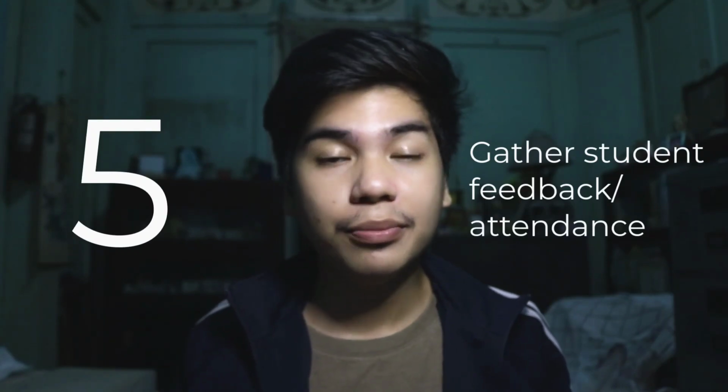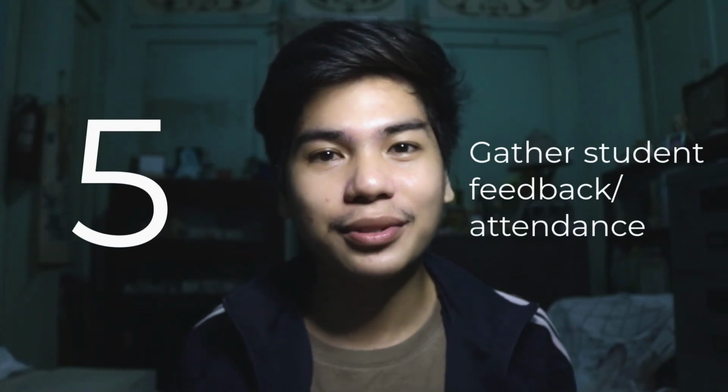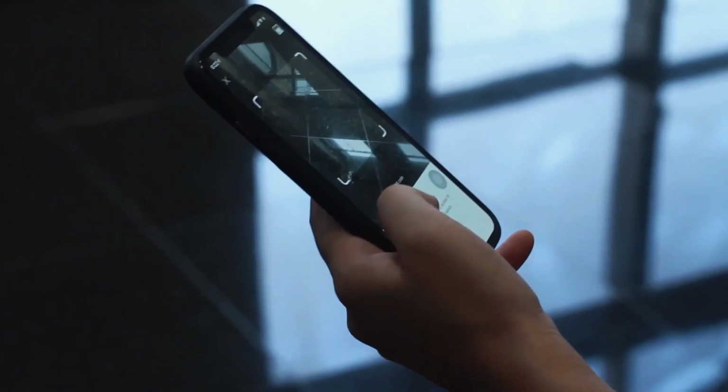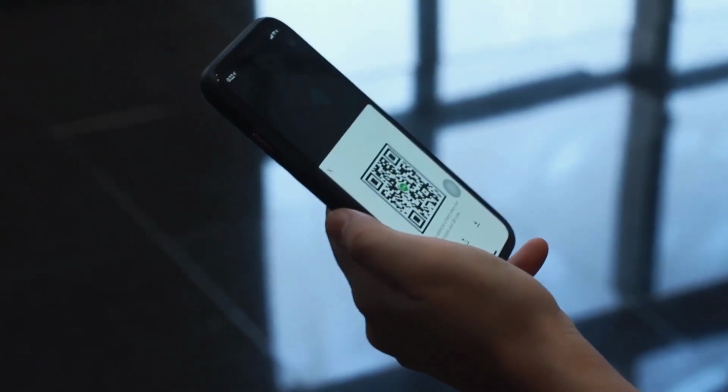QR codes can also be very helpful in gathering students' feedback. You can create surveys, polls, and other forms using Google Forms or other services that you already know, and then you can transform the links to a QR code and then let your students scan the QR code to redirect them to that form.